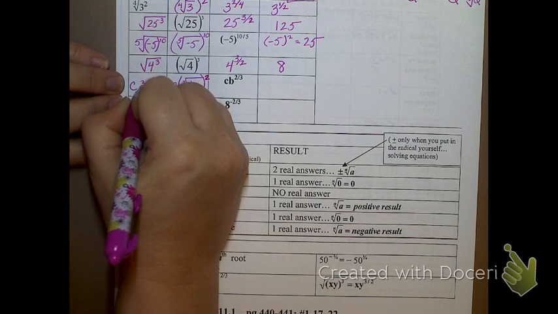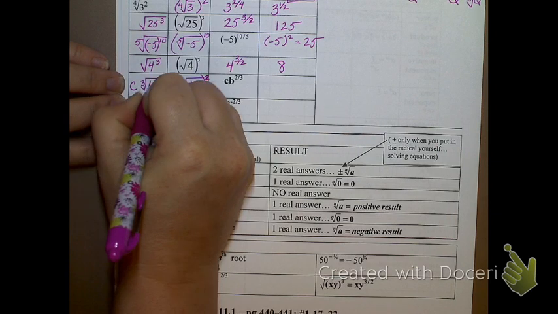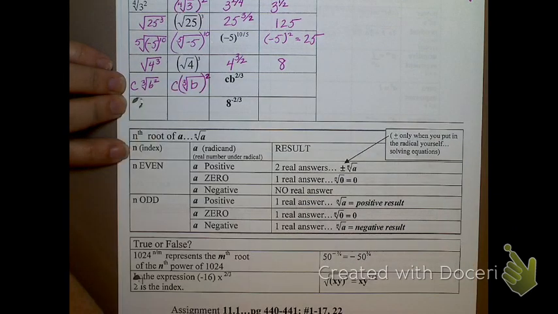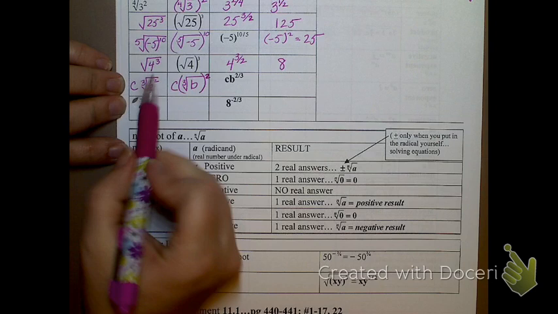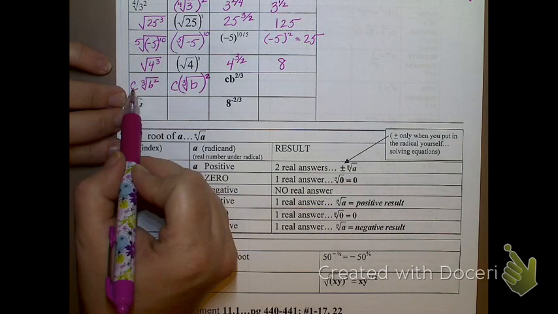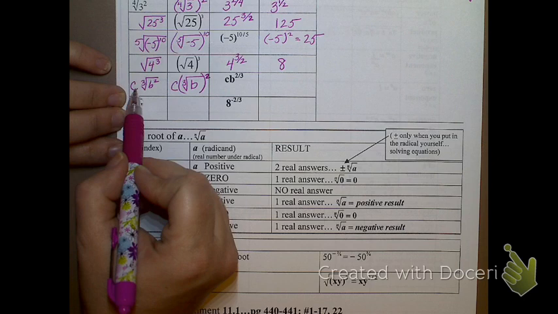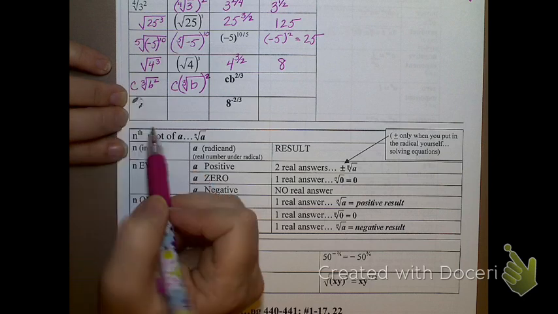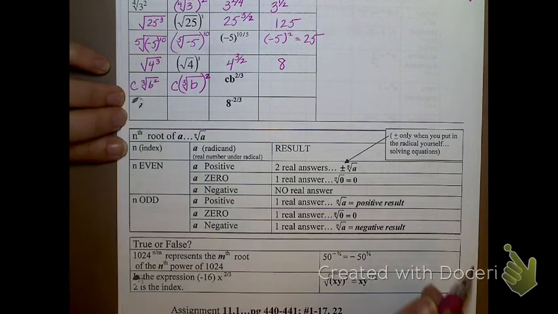Now this is one where you will have to be careful with your writing, because the index here can often look like an exponent on the c if you're not careful with how you write. So tuck that index right into that radical so it doesn't get mistaken for c to the 3rd times the square root of something. Okay? And that one can't be simplified. We're stuck with that one.